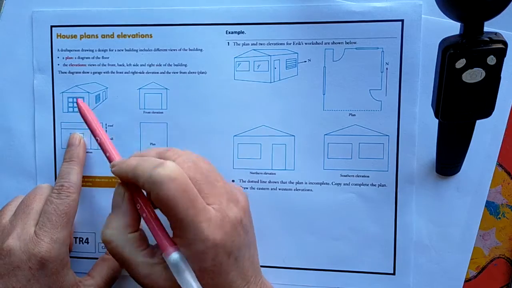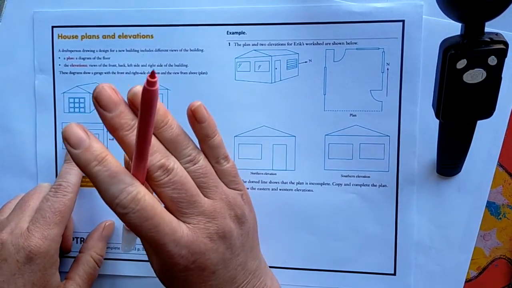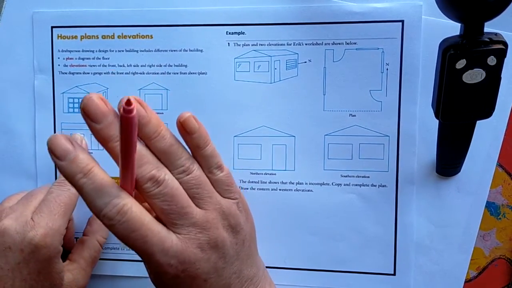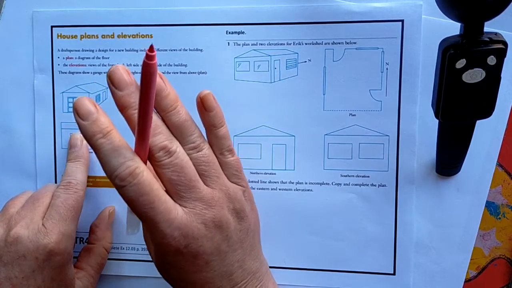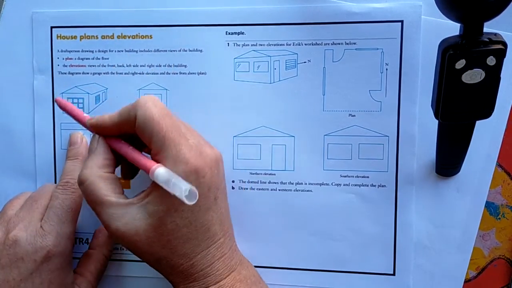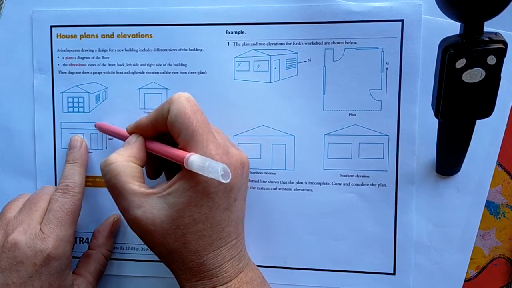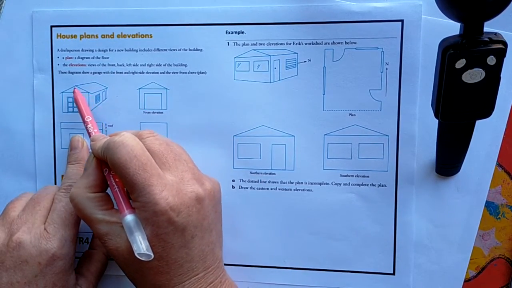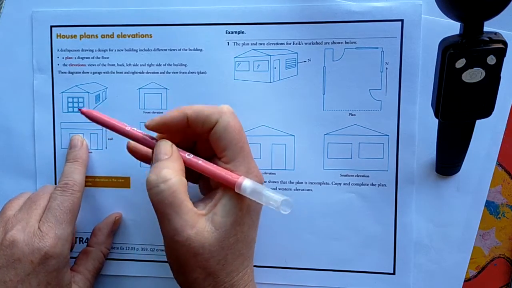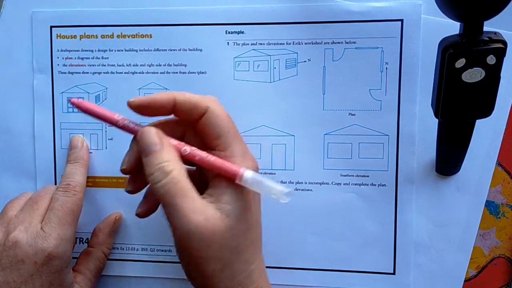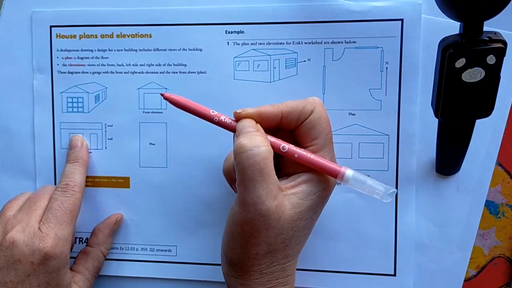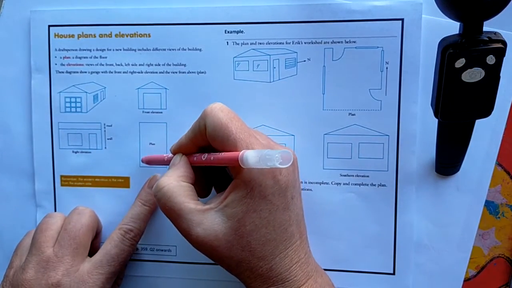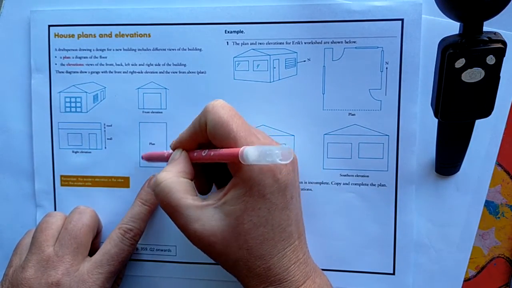Now, if you just look at that side of the building and you just look at the flat shape of the roof at that point, it's just a rectangle. Now we know that in real life that's sloped, but if you just look at it in flat 2D shape, it's a rectangle. Now then you've got a plan, and that's the floor plan.